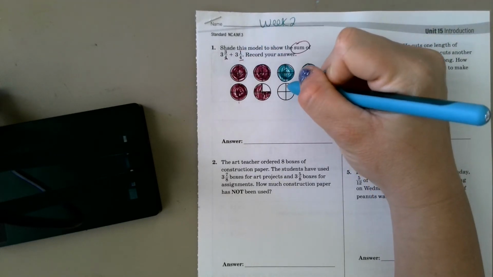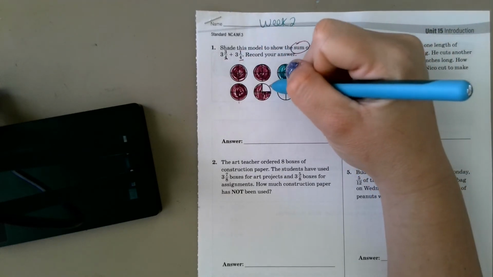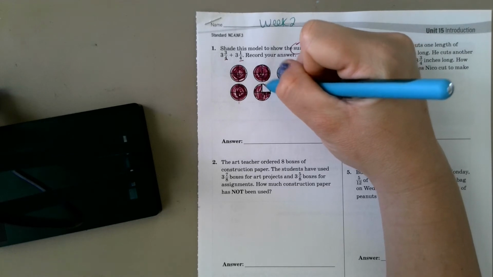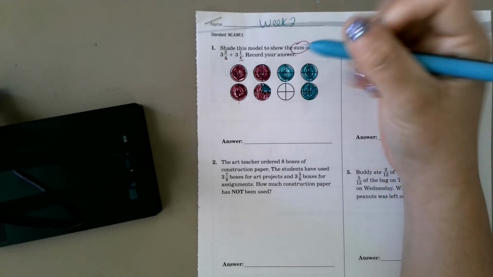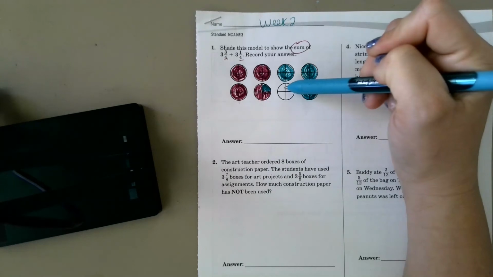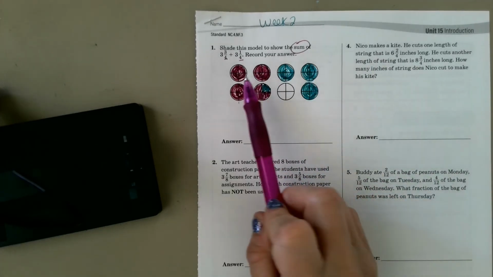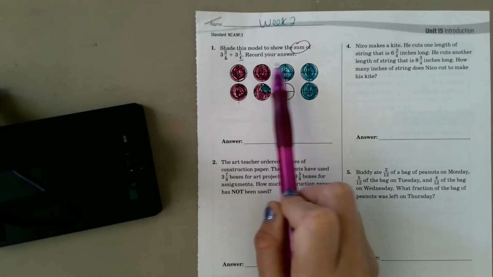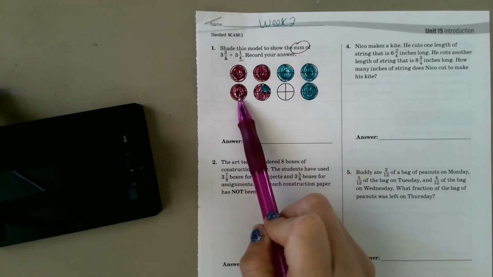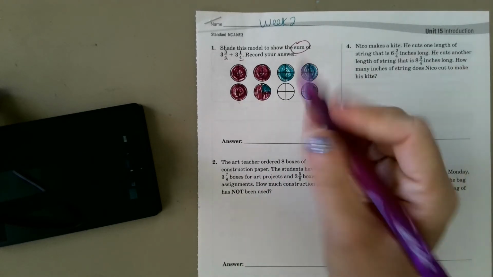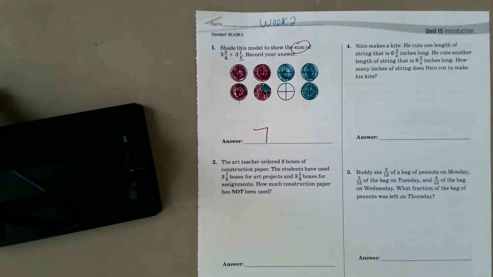You can shade this 4th in right here, but I'm going to complete this whole by shading in a 4th right there, because it doesn't matter whether you shade this 4th in or this 4th in, it's still a 4th, okay? So it says record your answer. When we add all of those together, you can see that there's 1 whole, 2 wholes, 3 wholes, 4 wholes, 5 wholes, 6 wholes, and this is a whole also, so the answer is 7.